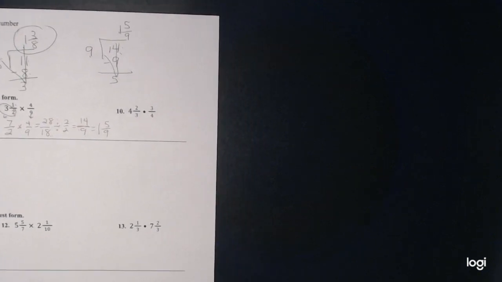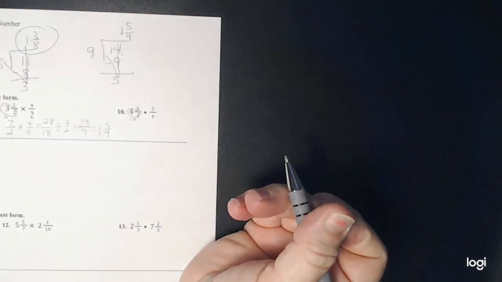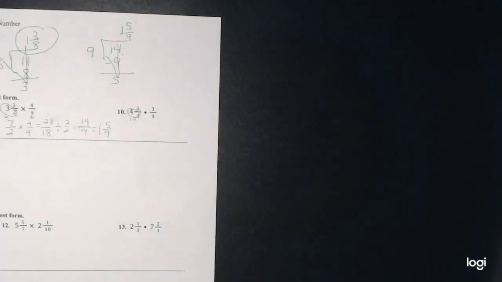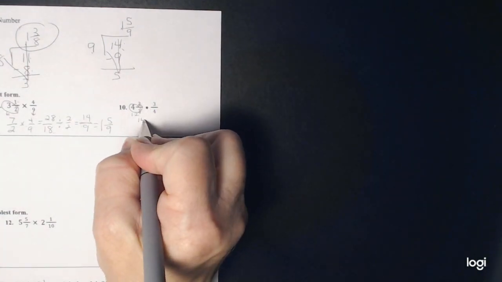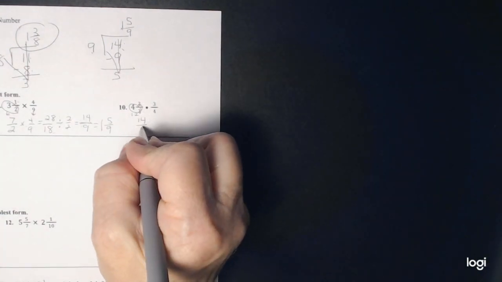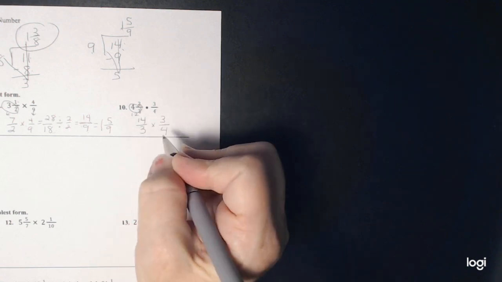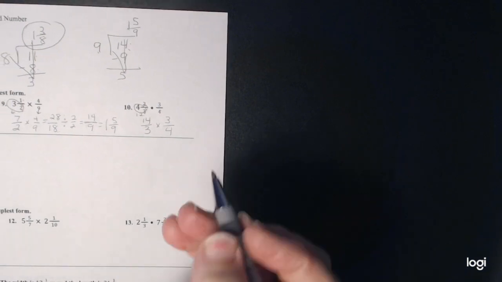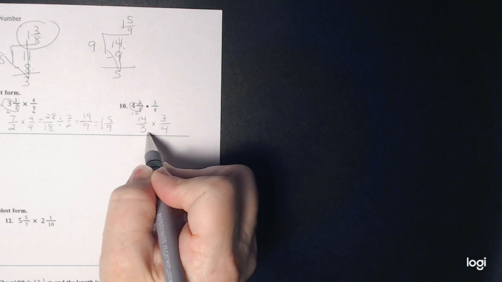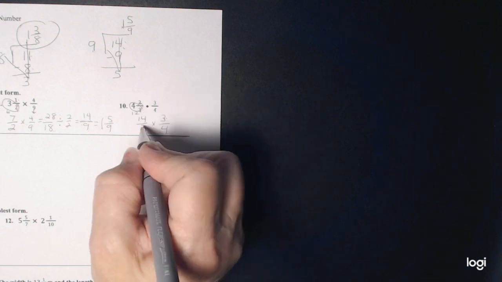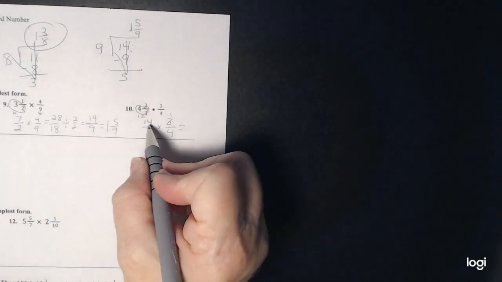All right, number 10. Final problem here. Let's change this. 4 times 3, 12. 12 plus 2 is 14. We're going to keep our denominator. We're going to bring this straight down. Oh, do you see the little trick we can do first? I see a number on the top numerator and a number on the bottom denominator. They're the same. So let's go ahead and cancel those because that makes it much easier to multiply.